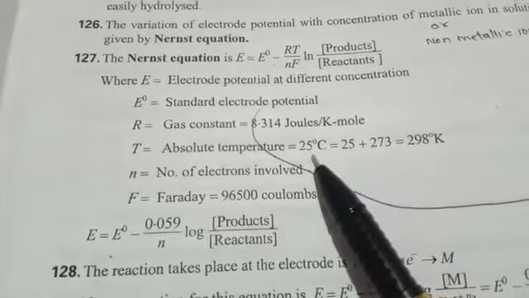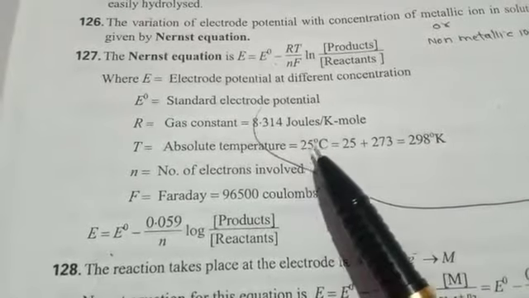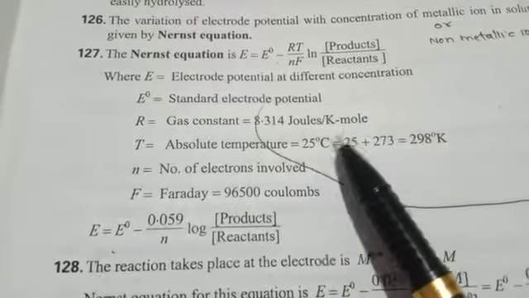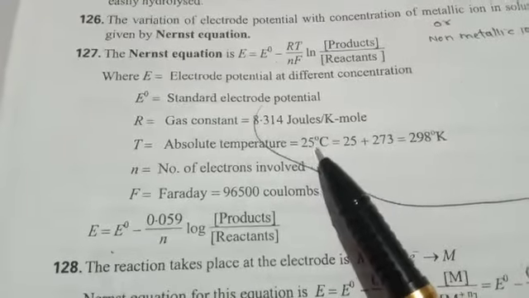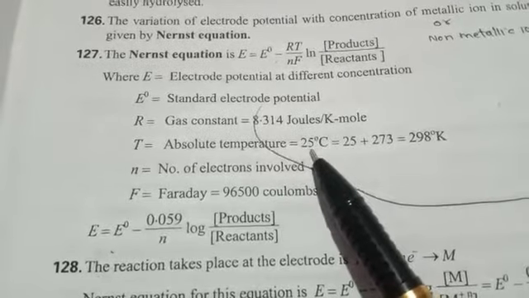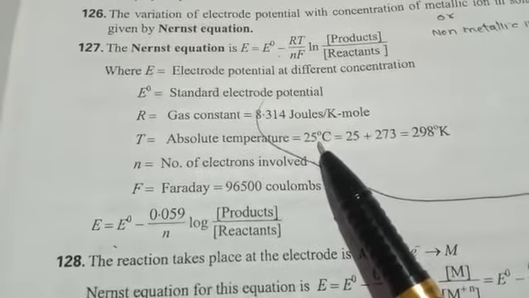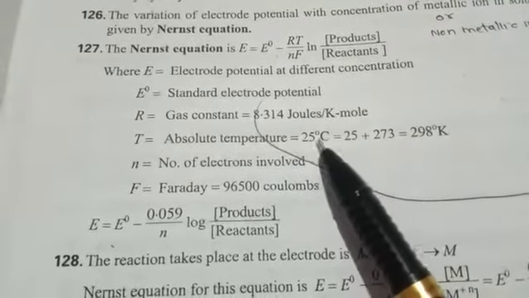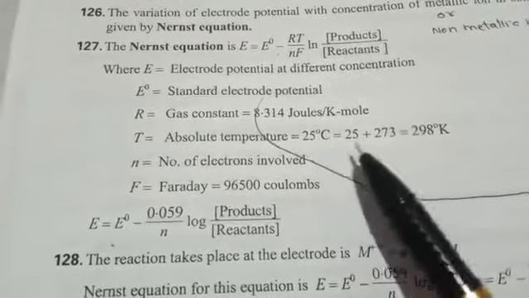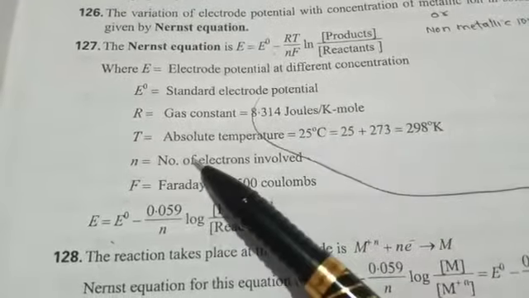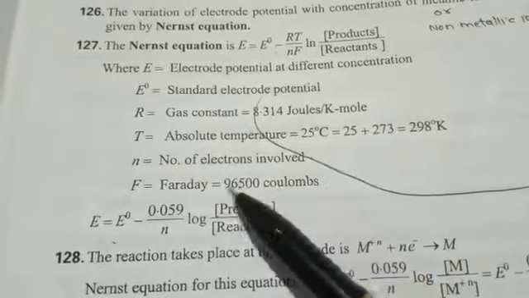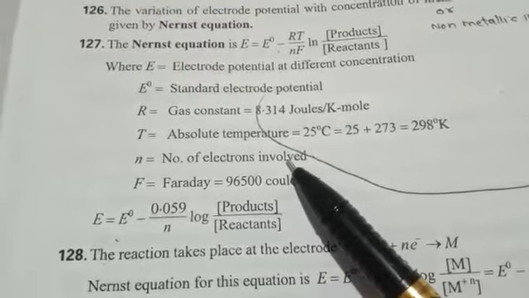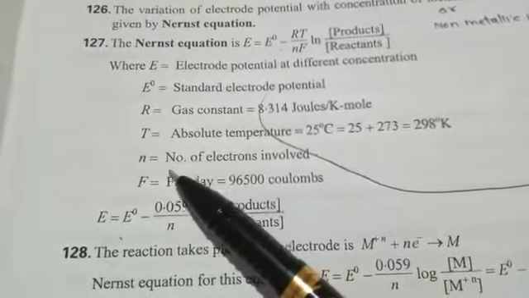The temperature value does not have to be only 25. It can be some other temperature also, but the standard temperature is taken as 25 degrees Celsius. Sometimes in a problem they may give you some other temperature, but the standard temperature we assume is 25 degrees Celsius. And N is the number of electrons involved in the electrochemical reaction.